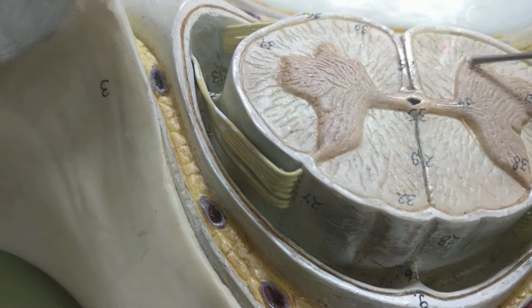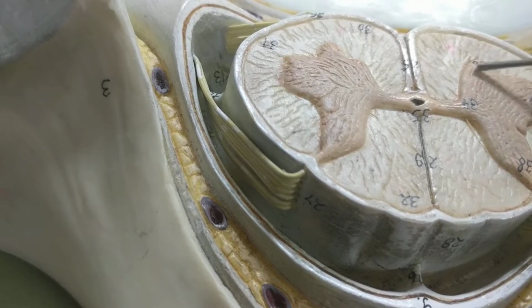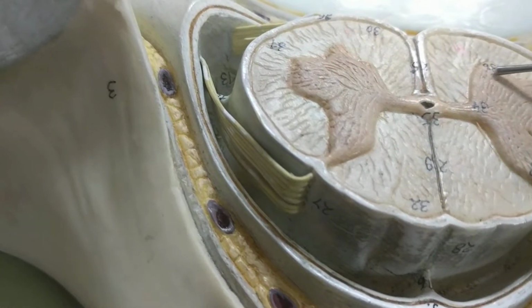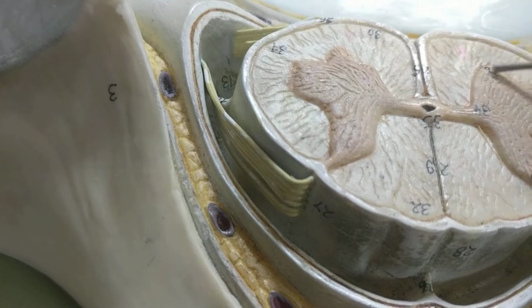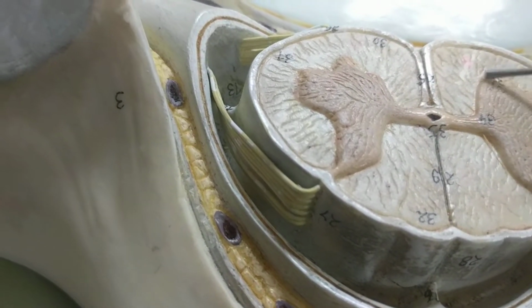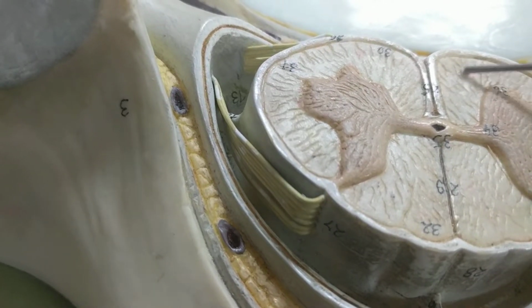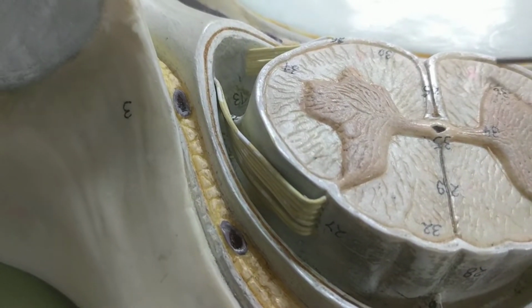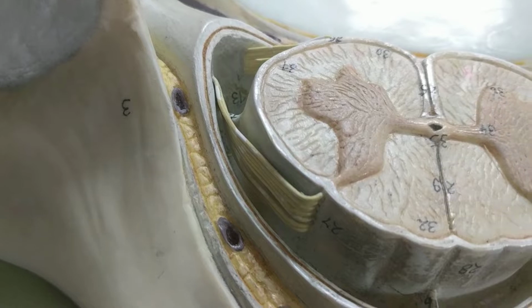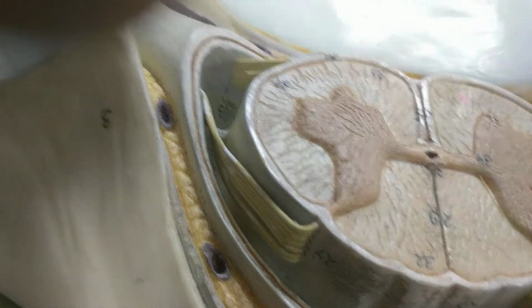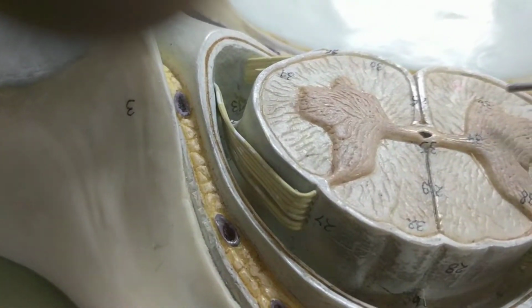And then this structure here, which is in the gray matter, will obviously be the anterior horn of the gray matter, and then this structure here would be the anterior column of the white matter, right? So just kind of keep those in mind, right?